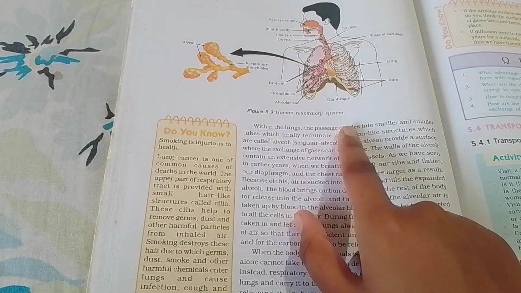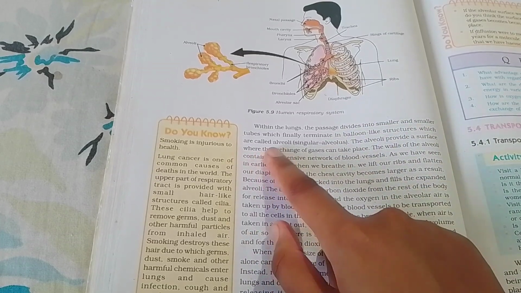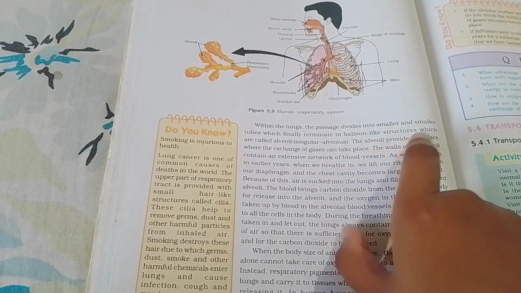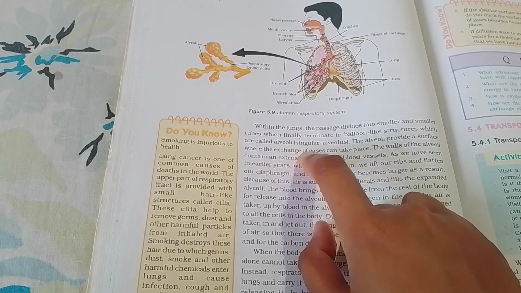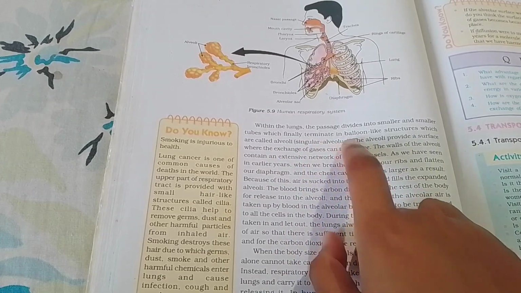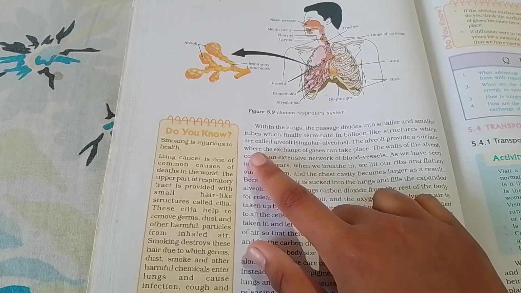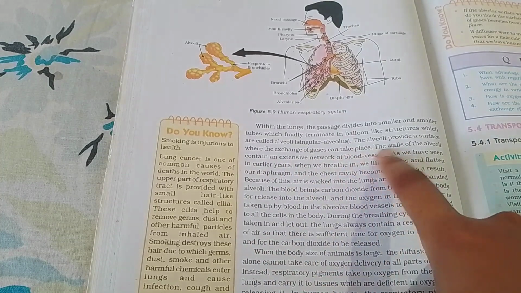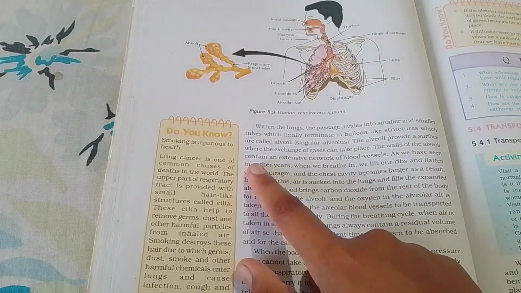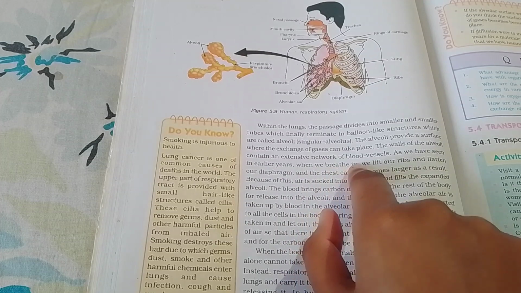Within the lungs, the passage divides into smaller and smaller tubes which finally terminate into balloon-like structures which are called alveoli. Singular is called alveolus. The alveoli provide a surface where the exchange of gases can take place. The walls of the alveoli contain an extensive network of blood vessels.